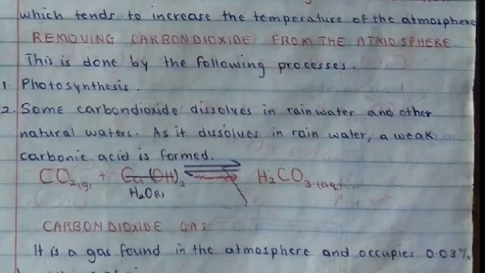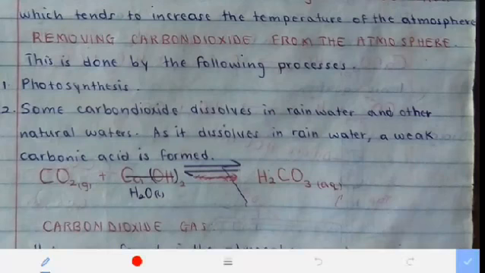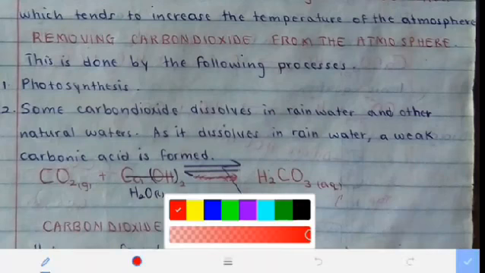The second one is that some carbon dioxide dissolves in rainwater and other natural waters. As it dissolves, a weak carbonic acid is formed. You can see the equation there: carbon dioxide gas plus water, which is a liquid, forms carbonic acid. This carbonic acid is very weak.